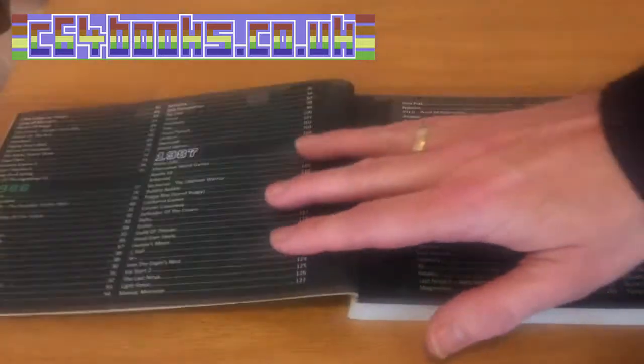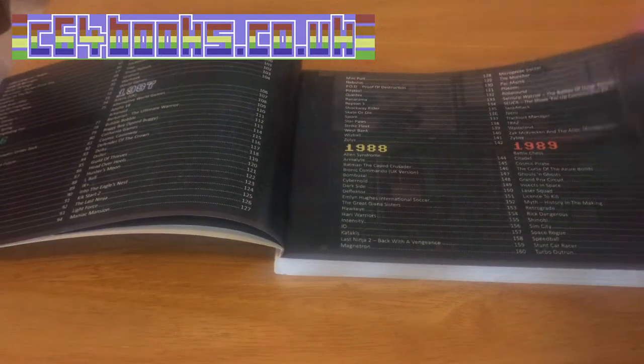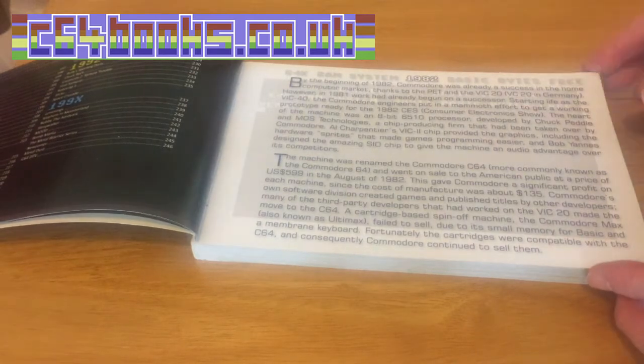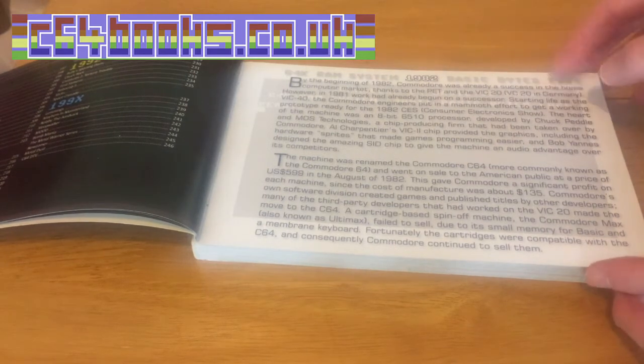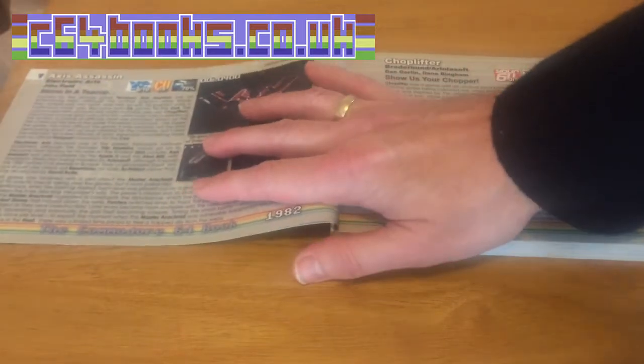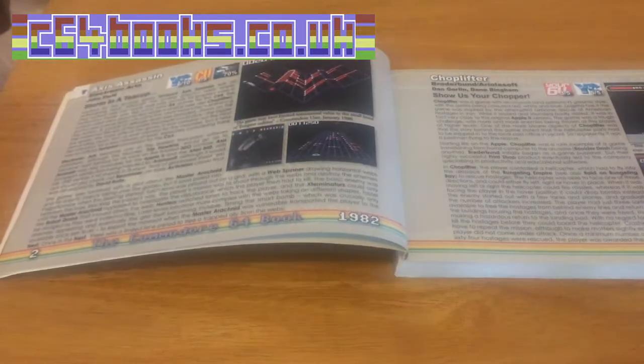Contents broken down into years, and each year then has an introductory page. So we start with 1982. Here's the introduction. You can see the screen behind, and then the colour coding. If you look on the edge of the book, you can see there's coloured stripes, so each colour then is a year section, and that will be retained in the new edition. So then each game gets a page.